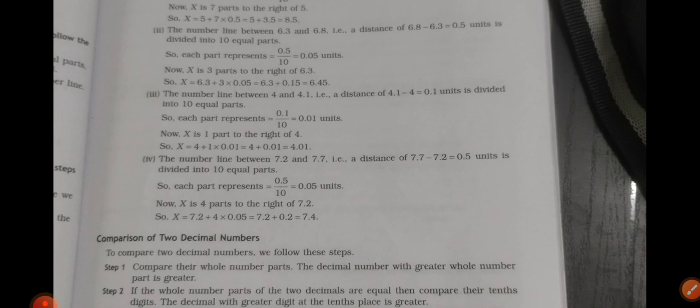3. The number line between 4 and 4.1, that is, a distance of 4.1 minus 4 equals 0.1 units, is divided into 10 equal parts. So, each part represents 0.1 by 10 equals 0.01 units. Now, X is 1 part to the right of 4. So, X equals 4 plus 1 into 0.01 equals 4 plus 0.01 equals 4.01.